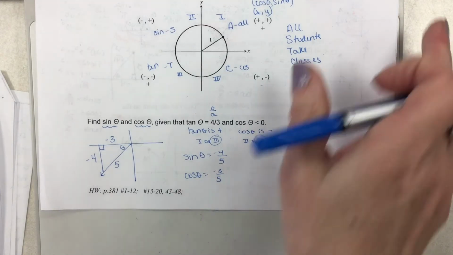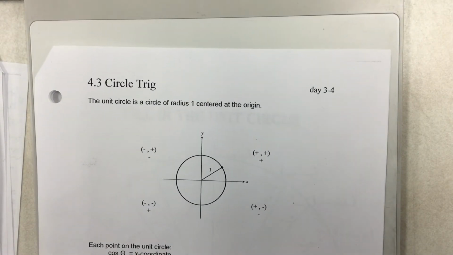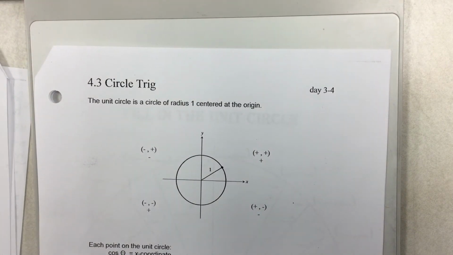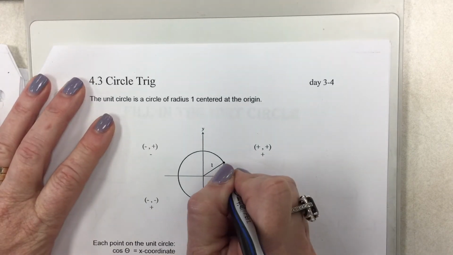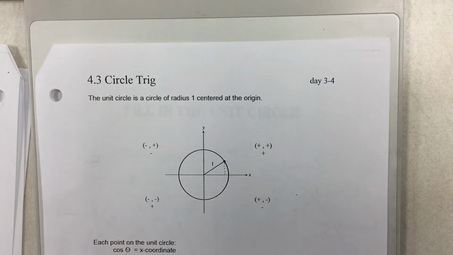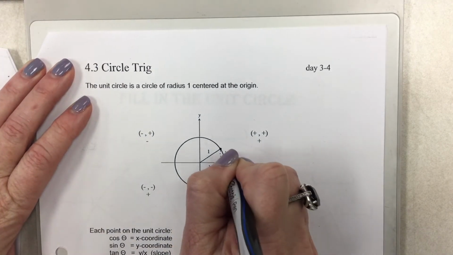Okay? All right, flip to the back side, last page. And this unit circle is very similar to what we just saw, but what it's doing here is proving why cosine is x and sine is y. So let's create our x and our y here.